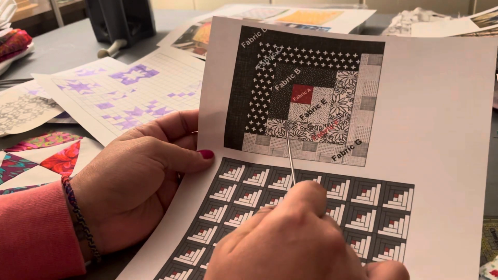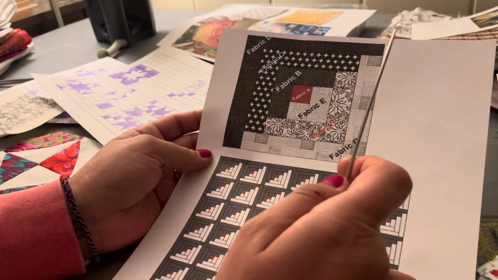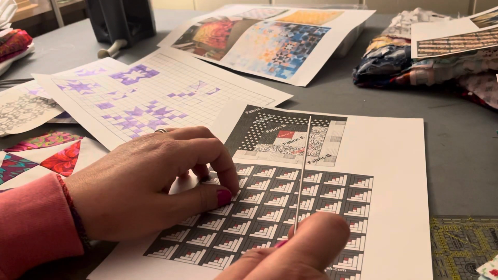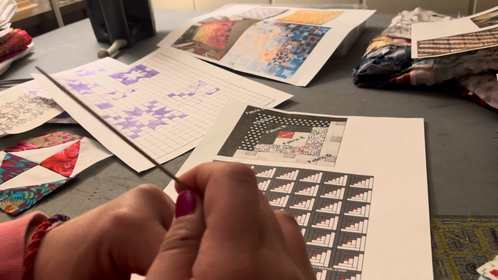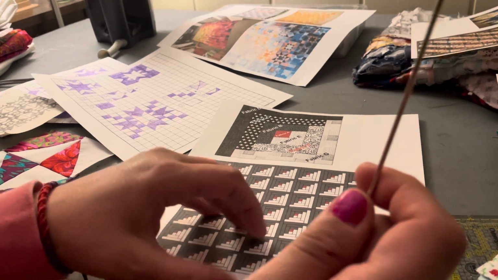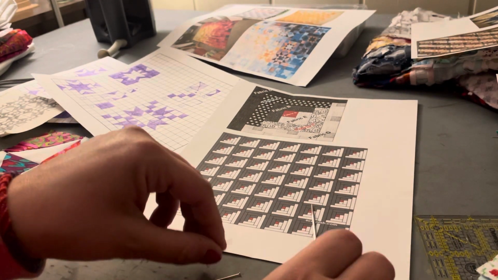I think you should start with this one. This is a really good one. It's super, super easy, and you can do some really cool stuff with it. So yeah, that is design, and you don't need a pattern. The only thing is, you'll just have to figure out what your measurements are, and that's super easy to do.